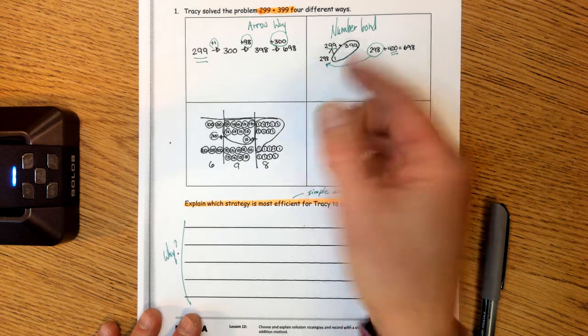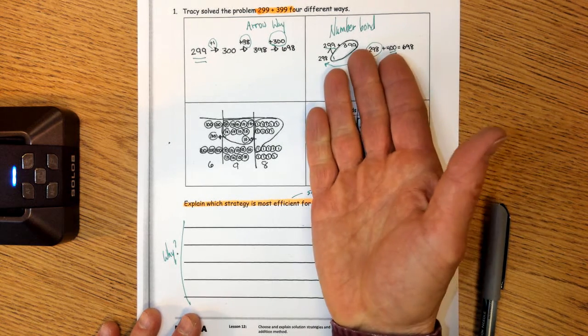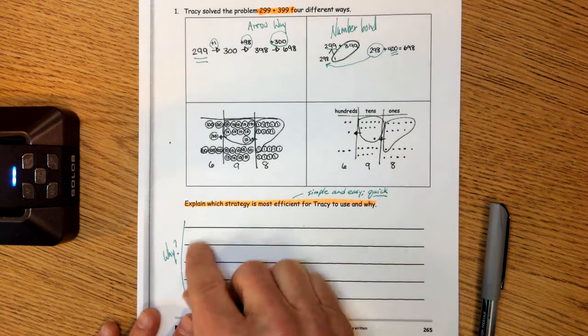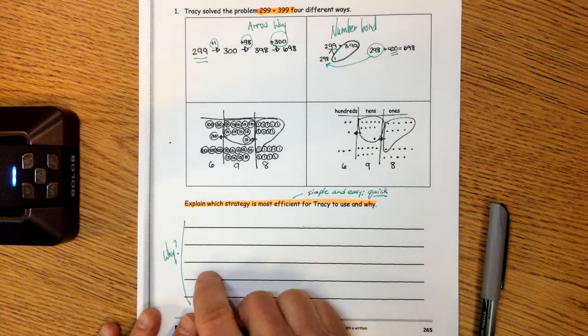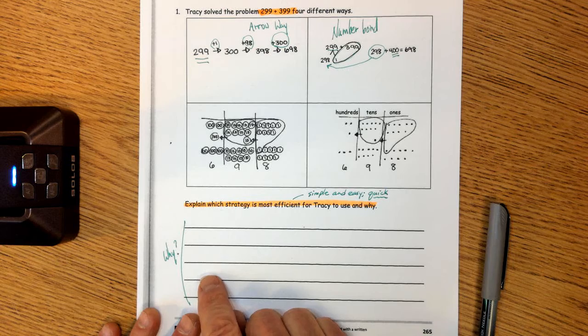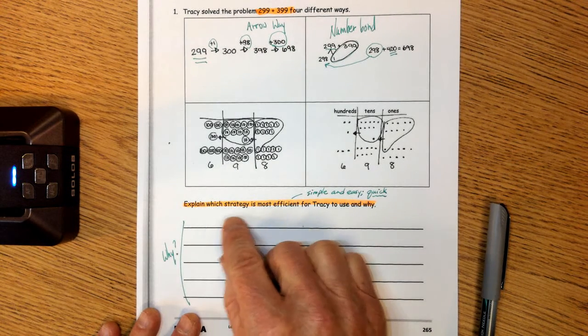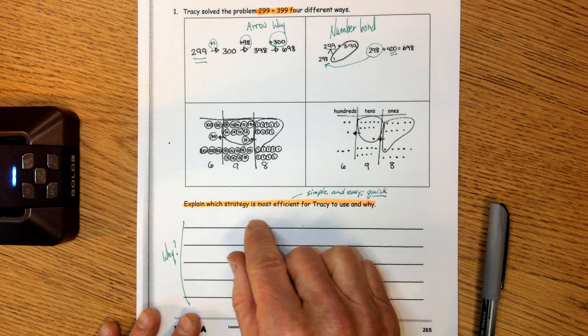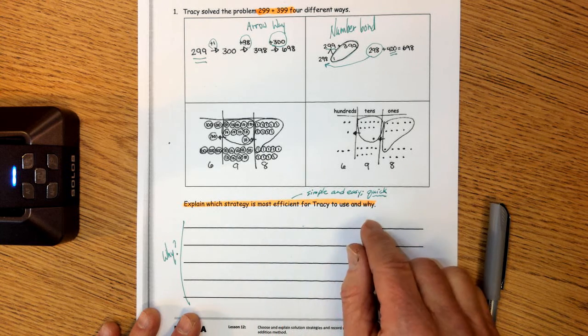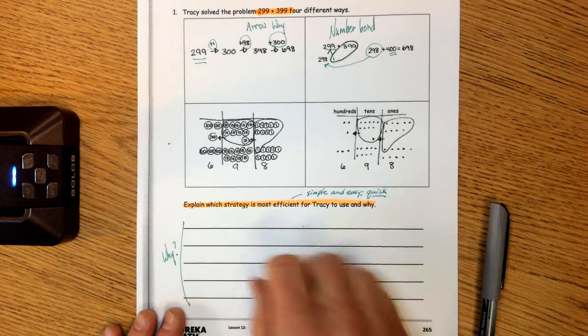And if they talk about that and explain it to a partner, then, when it's time to write it, it's not really the first time they're thinking it. It's the second time, right? Or third time. And then it's easier to write. I like the number bond strategy because, right? So, you've got the idea.